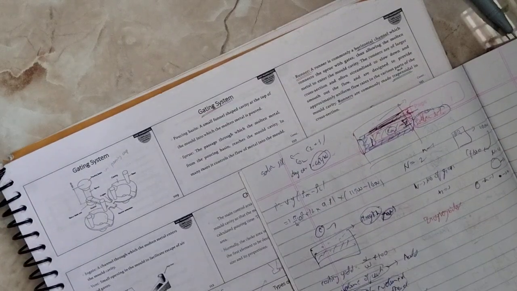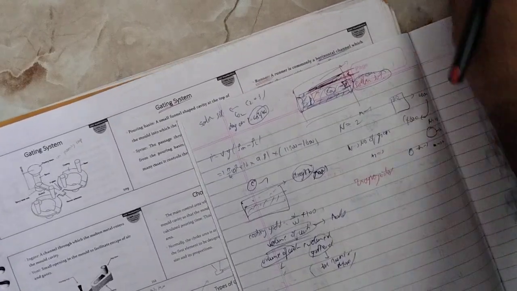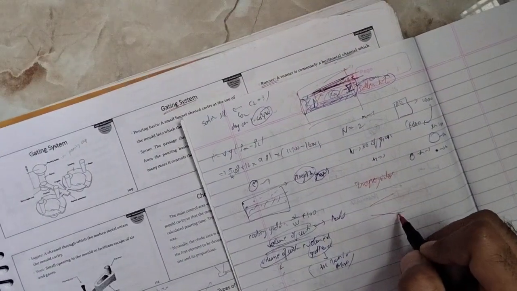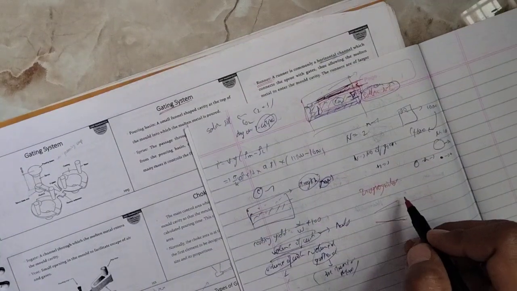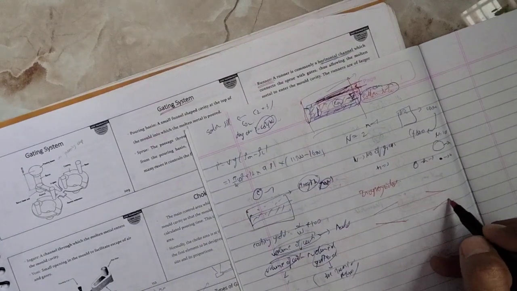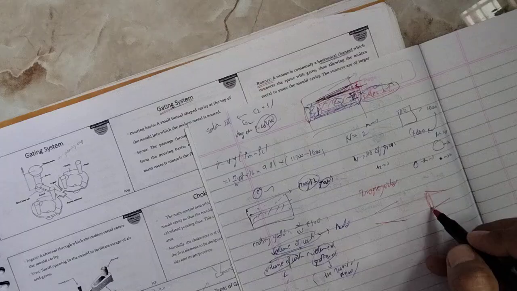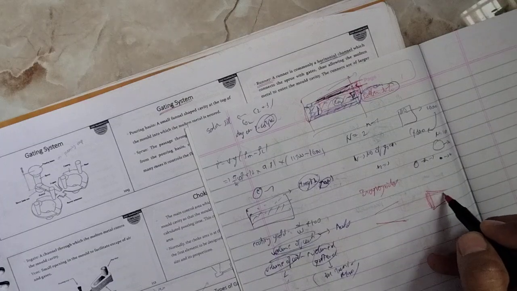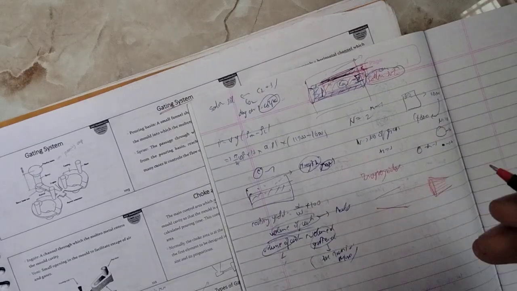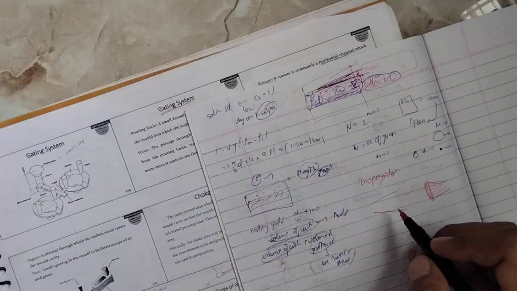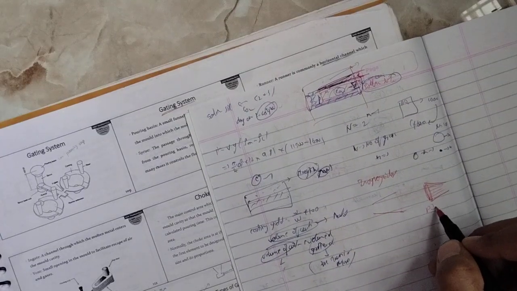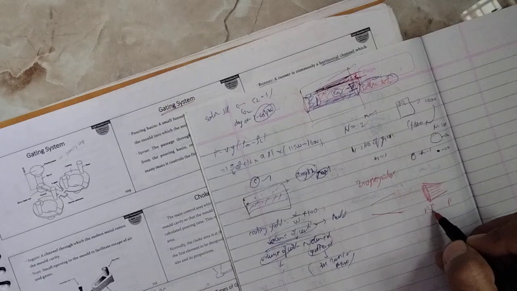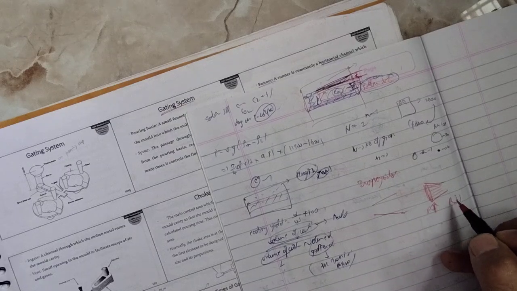Trapezoidal in shape. So why? Because trapezoidal means like this. Mostly the runner should be like this. Suppose we provide it like this, the accumulation of material will be more here and lesser here. As I told you before, here the pressure will be less, and here the pressure will be more. Okay, this is the right thing.